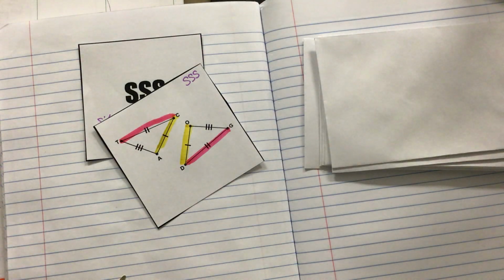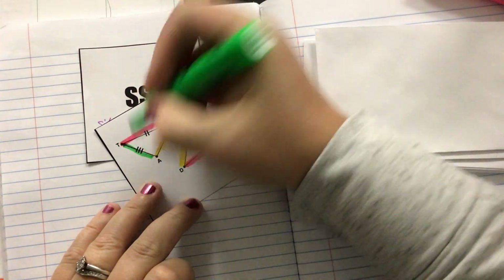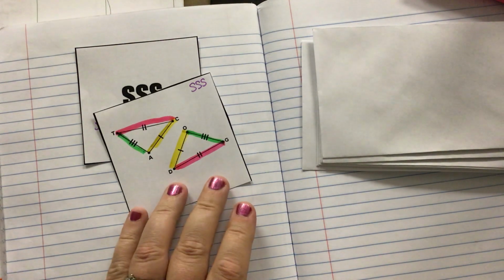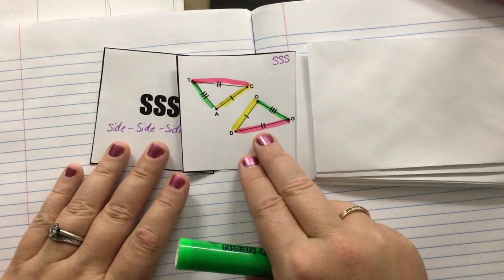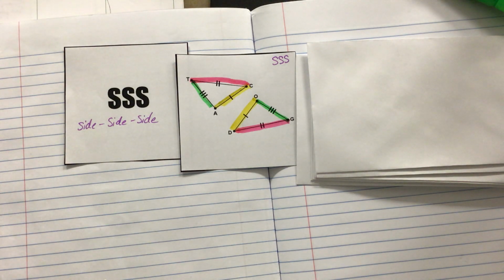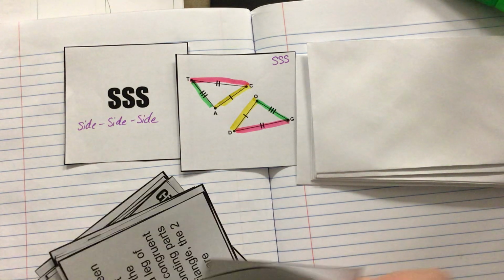They each have 2 tick marks. And then last but not least, segment AT is congruent to segment OG. They've got 3 tick marks. So again, this is what side, side, side could look like. Again, you know nothing about the angles. All you know is that the 3 pairs of sides are congruent.